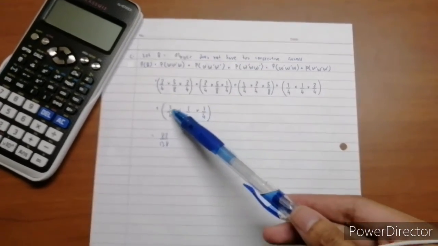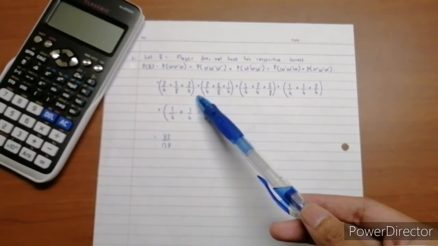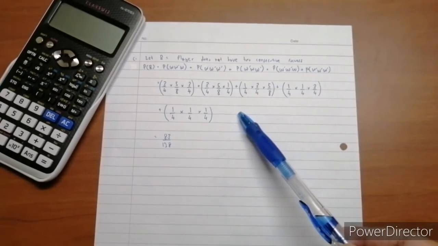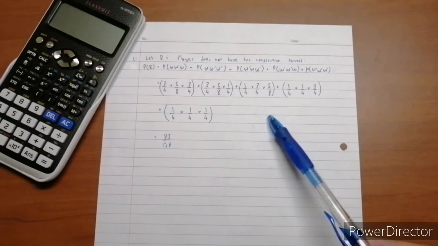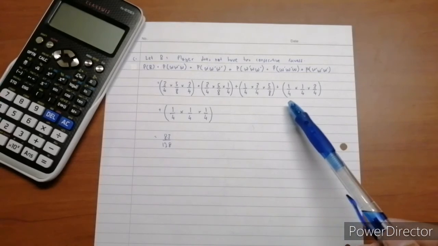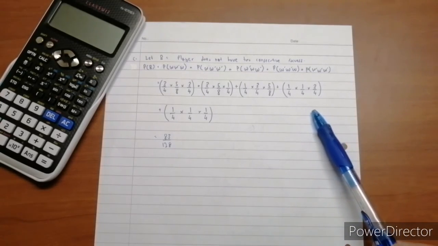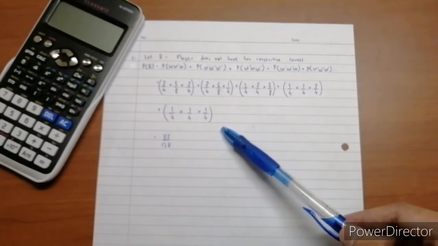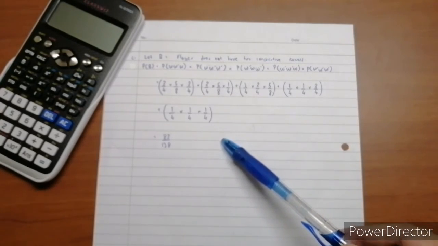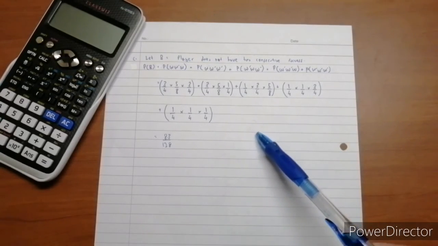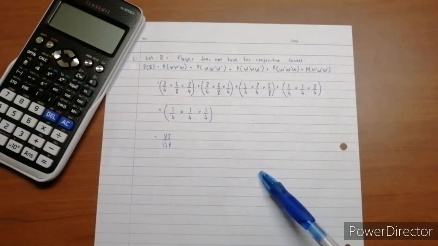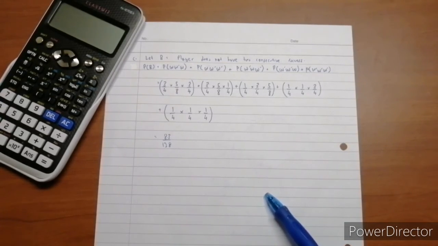the player loses in the second game, the player loses in the second and the third game, the player loses in the first and the third game, the player loses in the first and the second game, and the player loses in all of the games. And after we sum up all the probabilities, we get the answer 83 over 128.